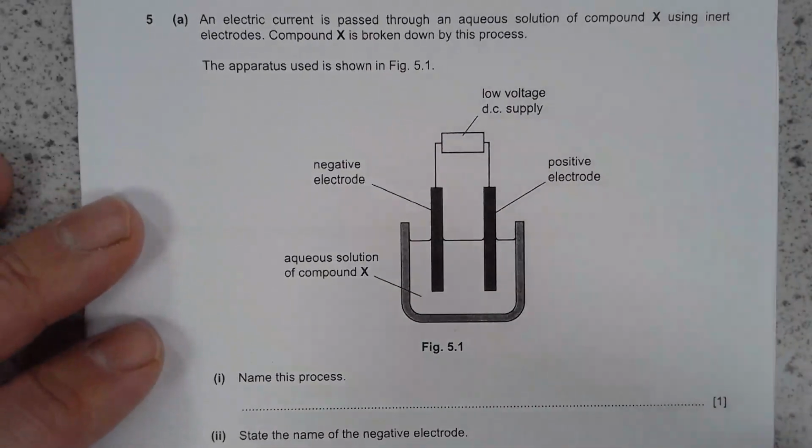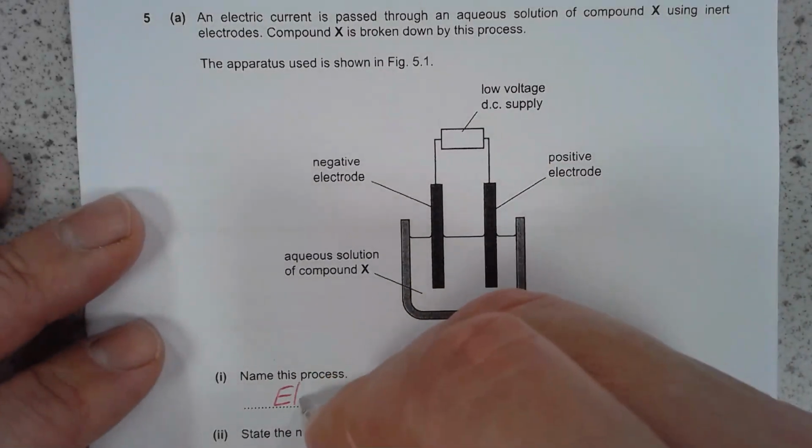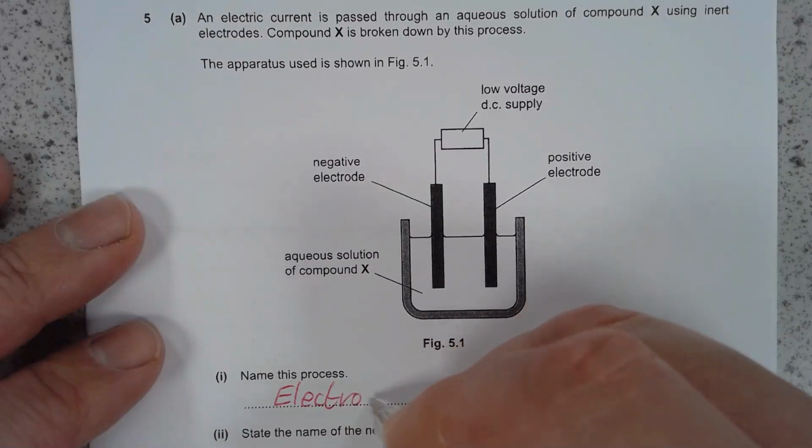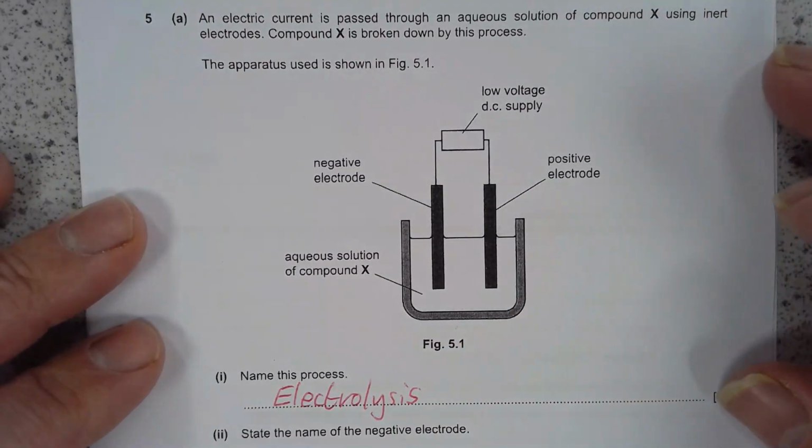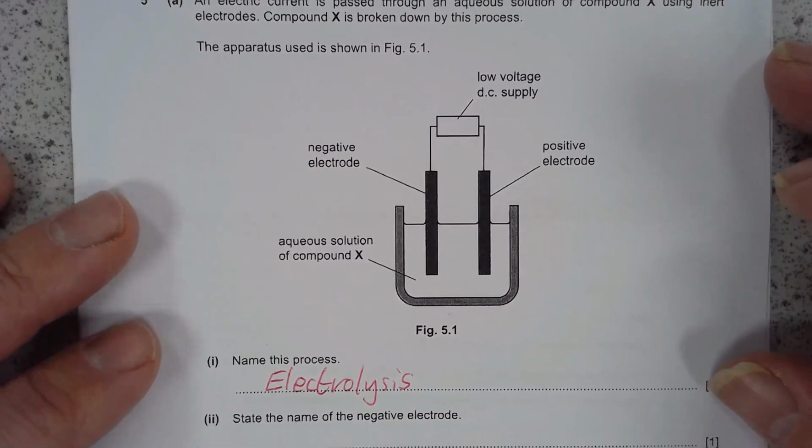So the name of the process, I think everybody, as is looking over shoulders, got this one, so we're not going to spend time on it. Electrolysis. Okay, just be aware about the spelling. Okay, electrolysis was your answer.